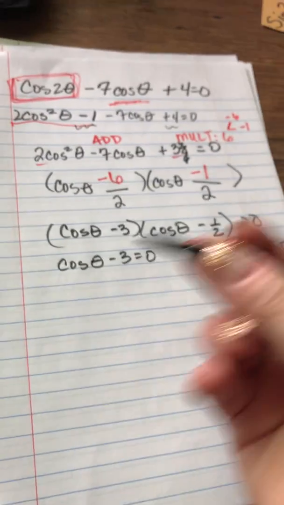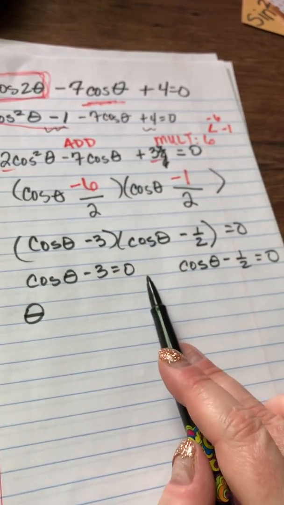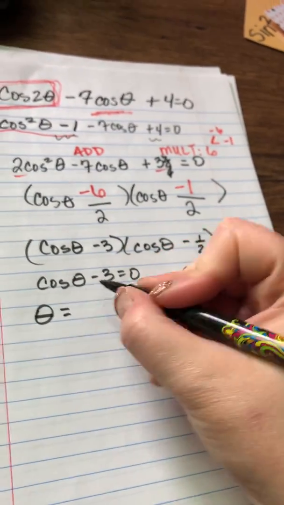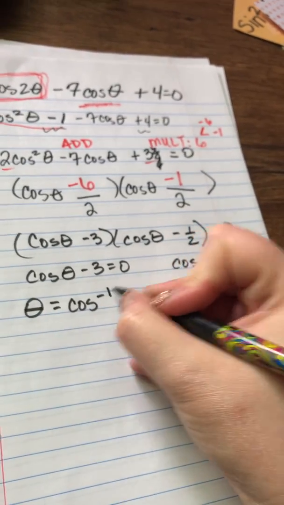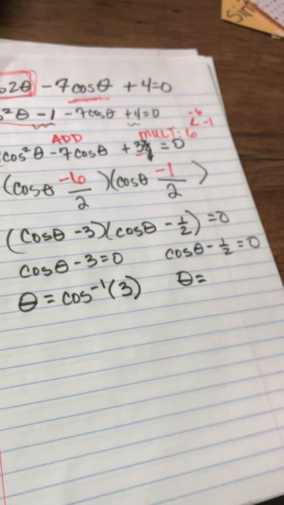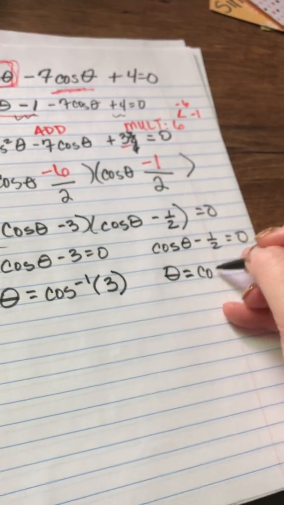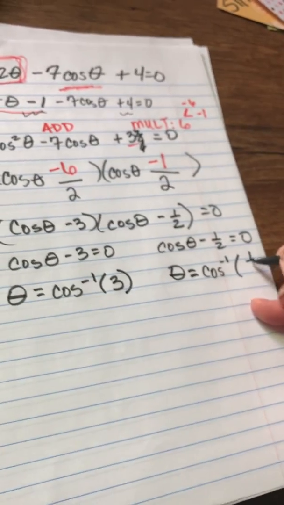Okay, let's solve for theta. For this first one, you have to add 3, then put a cosine inverse. So theta equals cosine inverse of 3. The second one, you have to add 1/2 and put a cosine inverse. So you get cosine inverse 1/2.